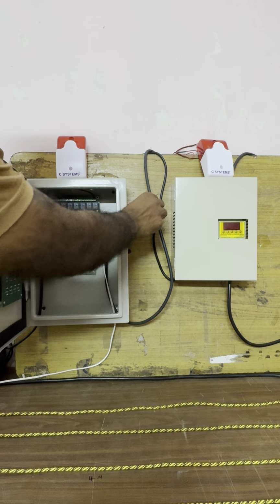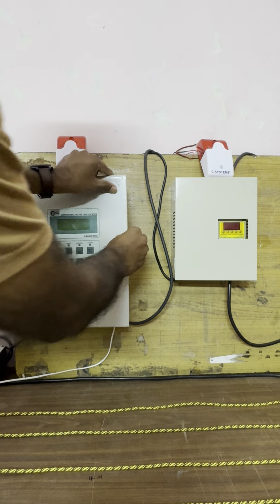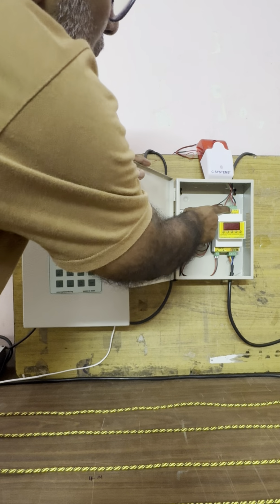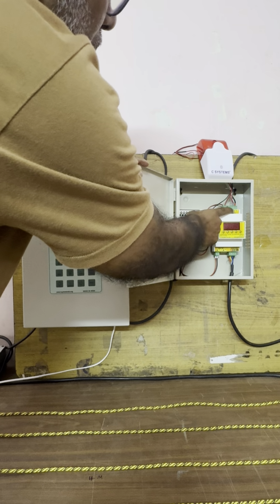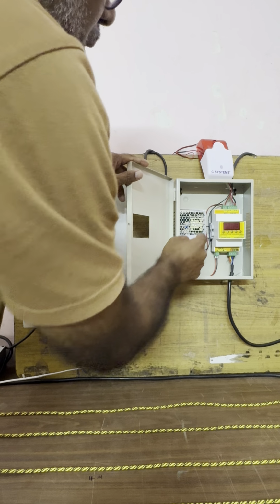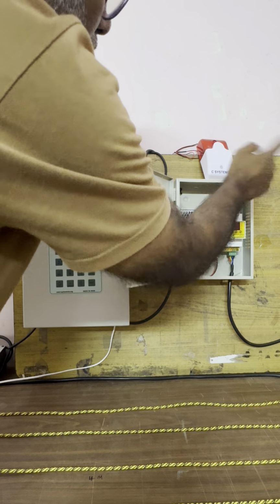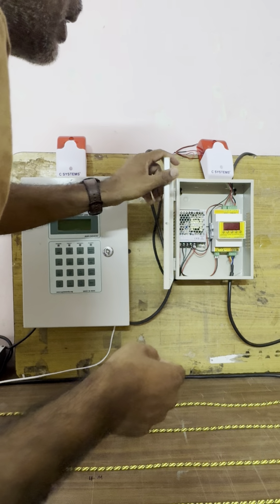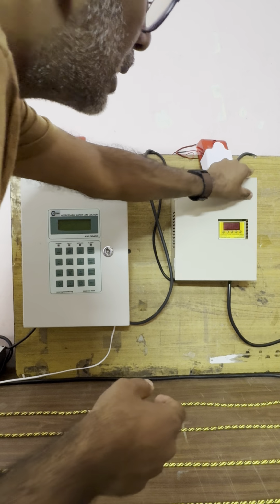From here a 2 core cable is connected to the slave module. In the slave module you can see the terminals called D plus, D minus and shield. You have to connect to D plus, D minus and shield. From this module to the next module you have a separate set of D plus, D minus and shield terminals, so that the other modules can be looped together to form a daisy chain topology.